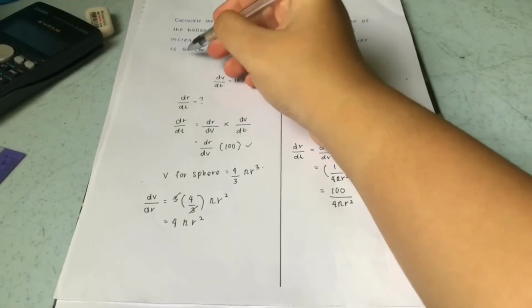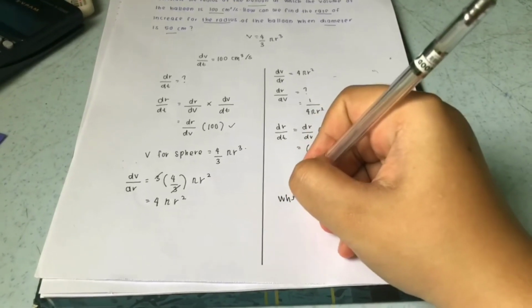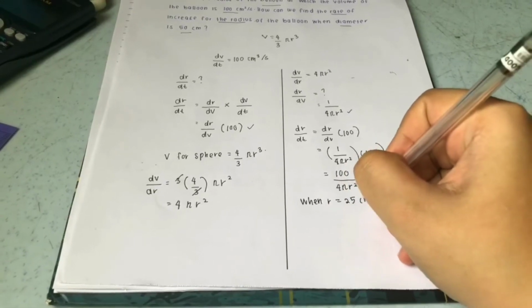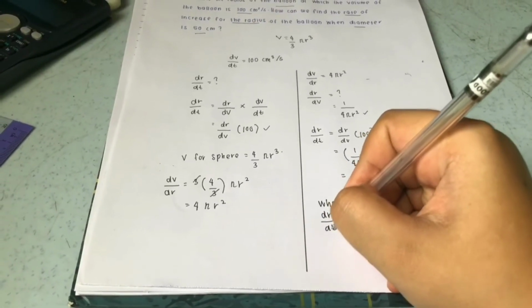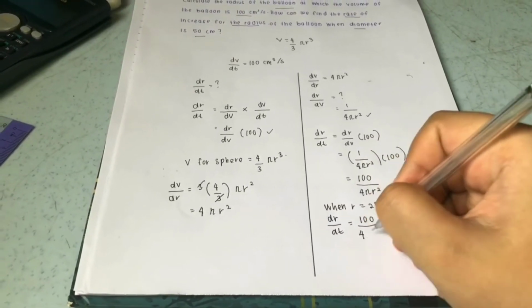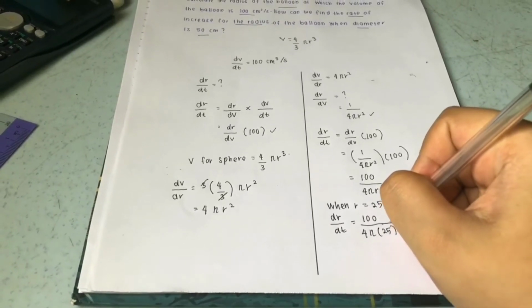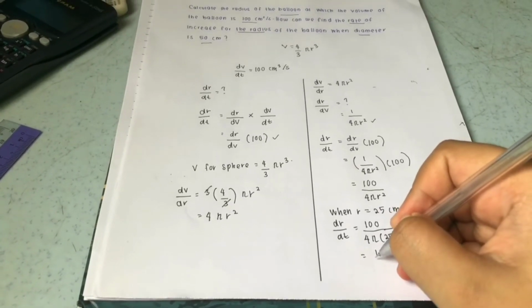So from the equation, when the diameter is 50 centimeters and the radius is 25 centimeters, I'm gonna substitute r into the equation. And the final answer is 1 over 25 pi.